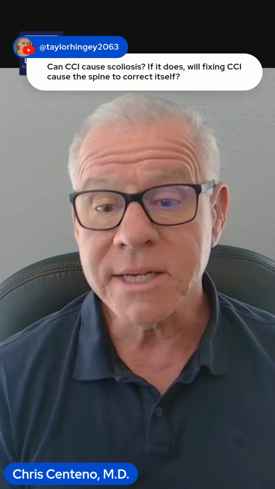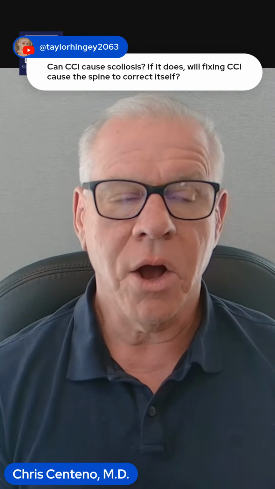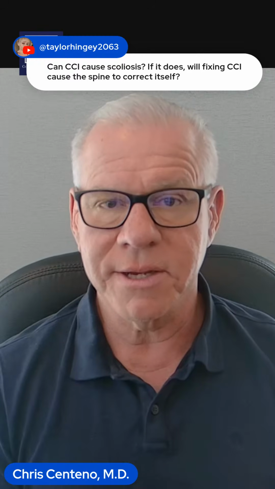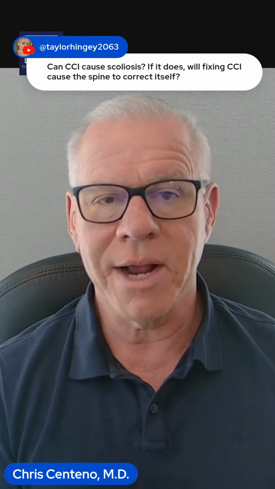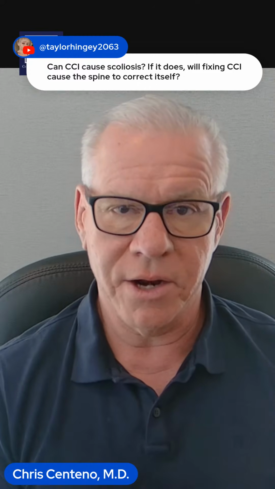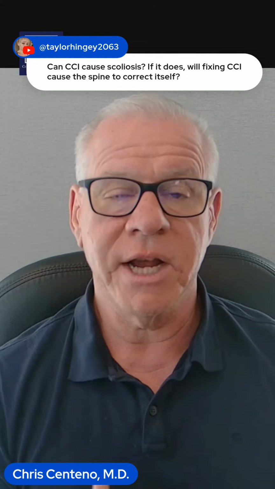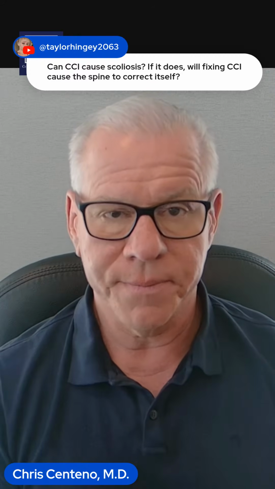Taylor, can CCI cause scoliosis? If it does, will fixing CCI cause the spine to correct itself? I don't know that we know that CCI can cause structural scoliosis. So I think we have to break this down, if you're younger, into two different categories, right? One is structural, and that's where we start to see changes in the shape of the bones.